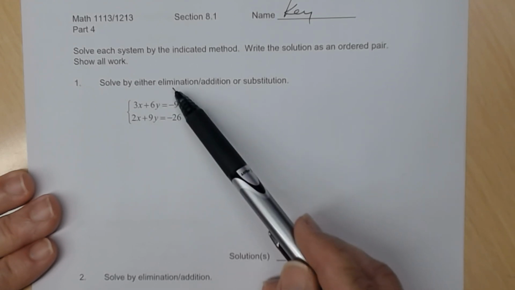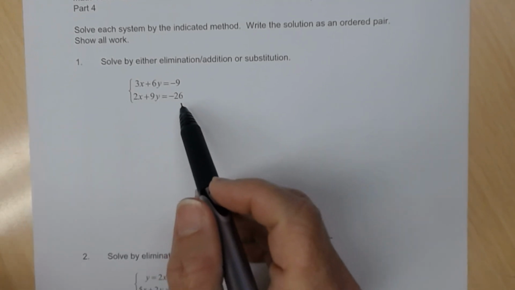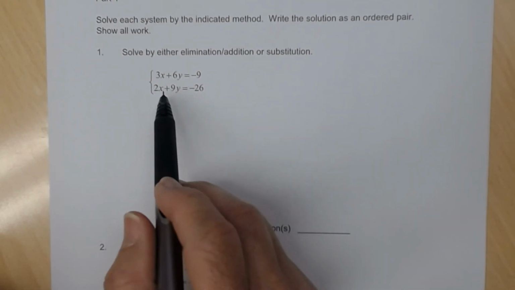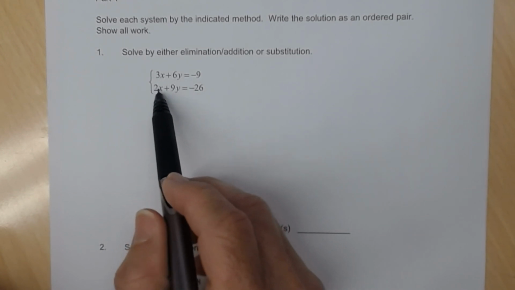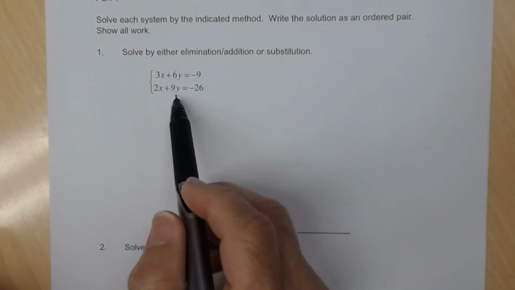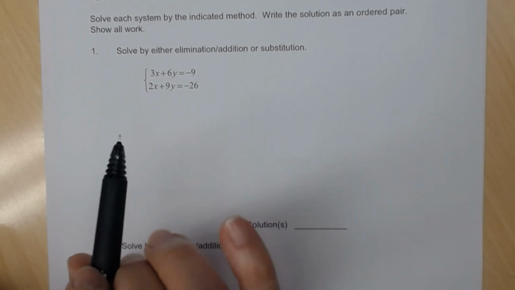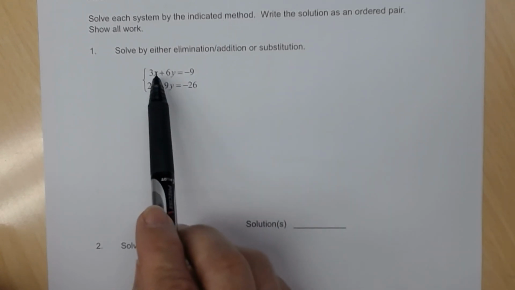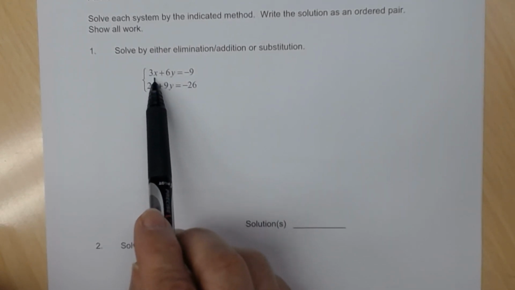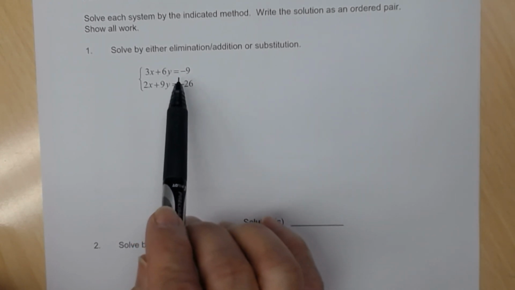All right, so let's do elimination/addition first. It does not matter, and I'll do it both ways, whether you want to eliminate the variable x or the variable y. But first of all, make sure that you align your variables. Notice that my variable x's are under each other, my variable y's are aligned, and my constant is on the other side.